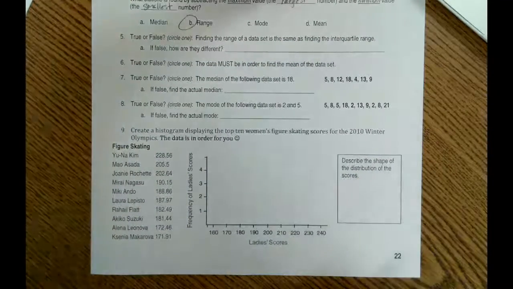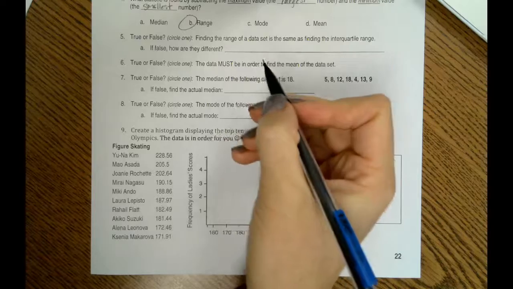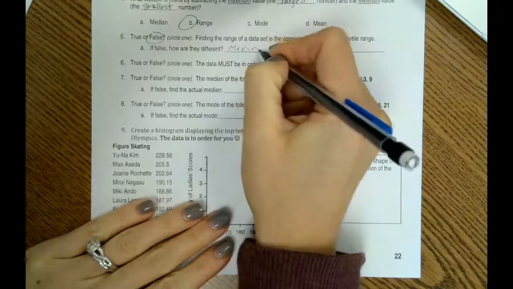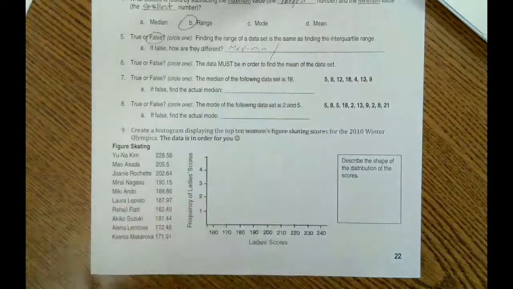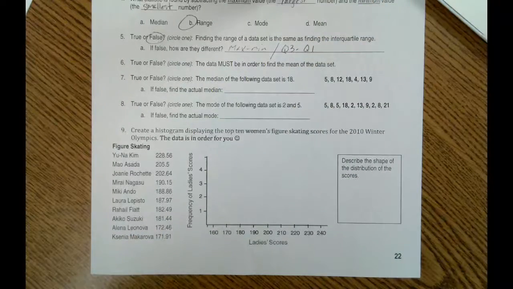Okay, number 5, true or false. Finding the range of a data set is the same thing as finding the interquartile range. This is false. So the range is max minus min. The interquartile range is Q3 minus Q1, and those are different from the maximum and the minimum.